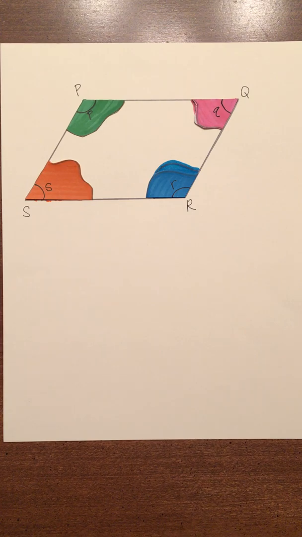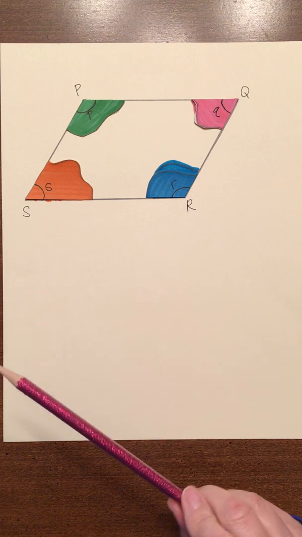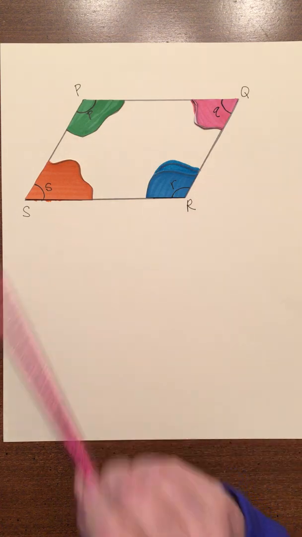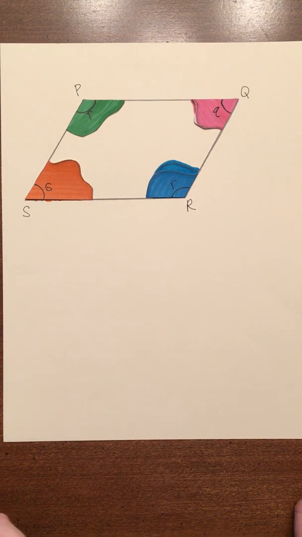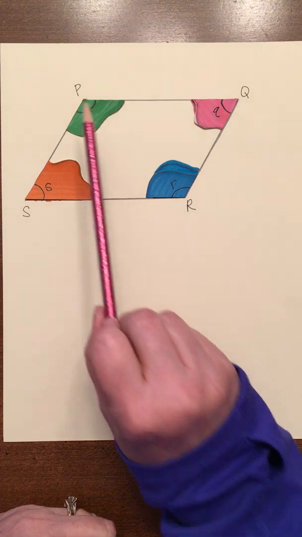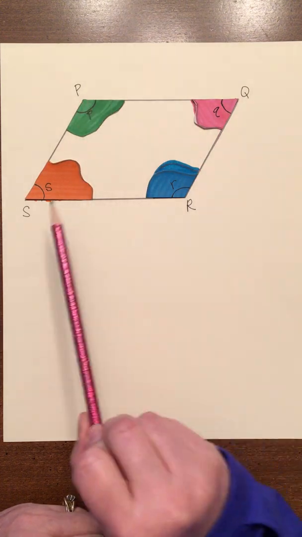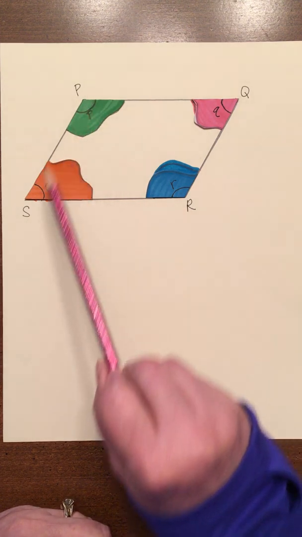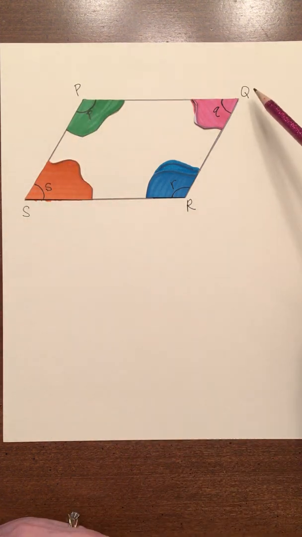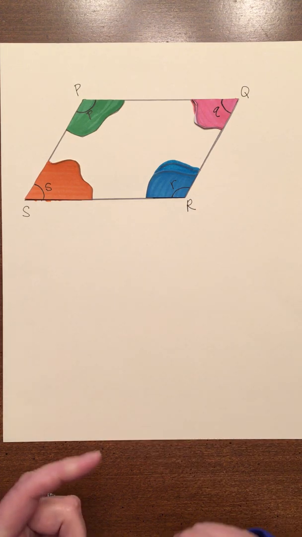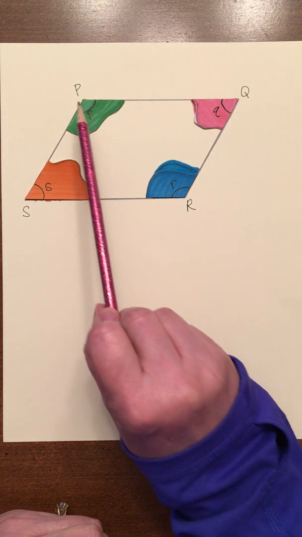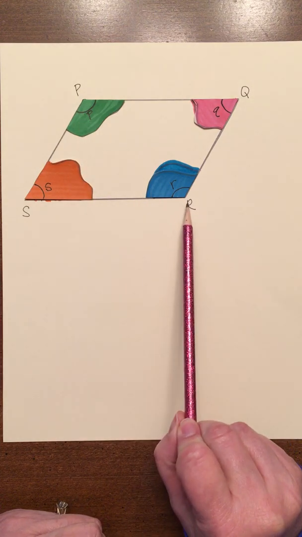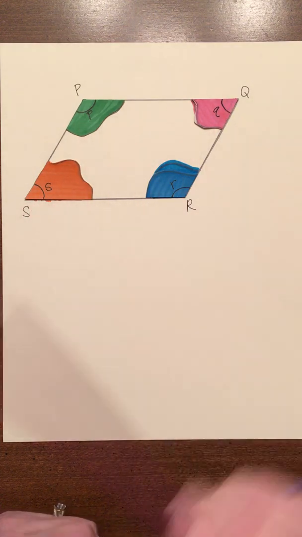Going to do a hands-on activity to make observations of the special characteristics of angles in a parallelogram. So I have parallelogram PQRS here. And what I've learned so far is that line PQ is equal to line SR, and line PS is equal to line QR. I also learned that opposite angles are equal. So angle P is equal to angle R, and angle S is equal to angle Q.